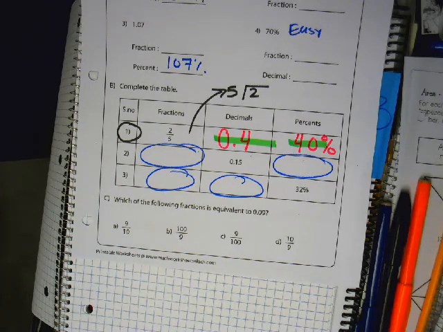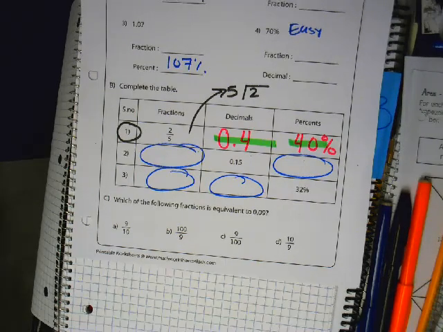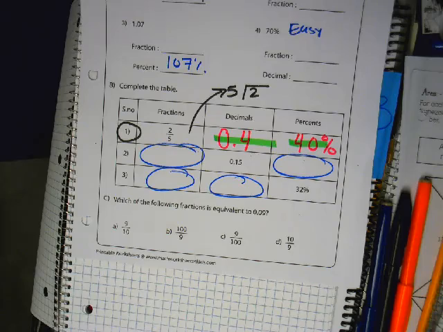Alright, ¿cómo se dice? ¿Cuál es siempre es el denominator? Pero el número de arriba es el porcentaje. Fraction is take a percent and write it over 100. So whatever your answer is, you write it over 100.